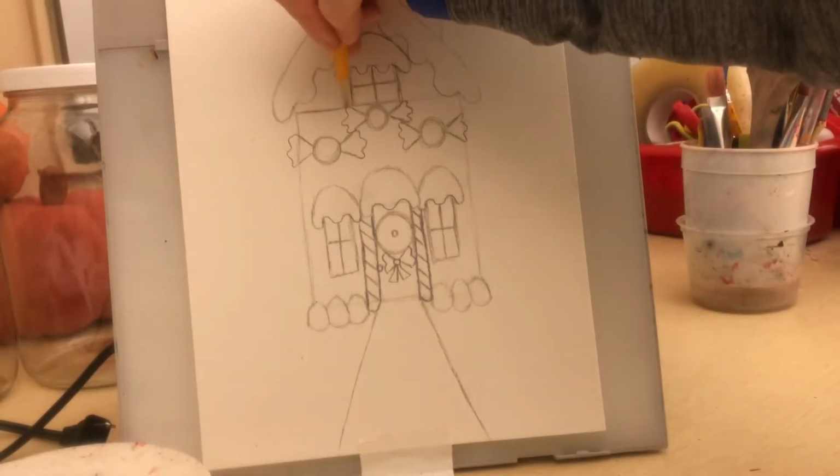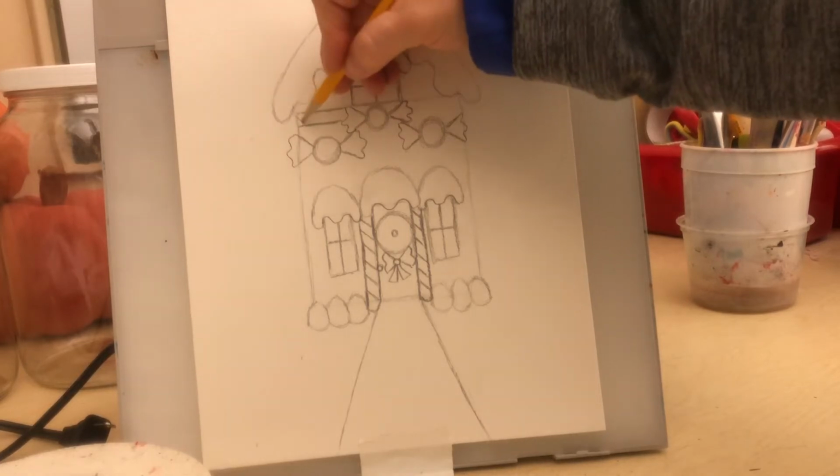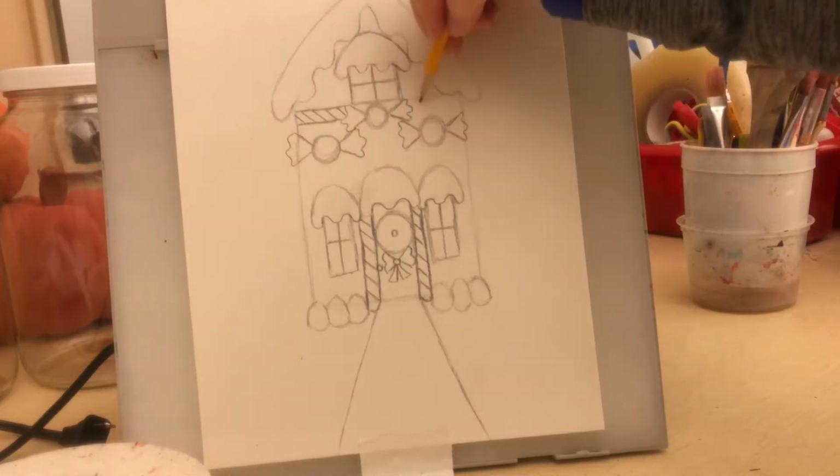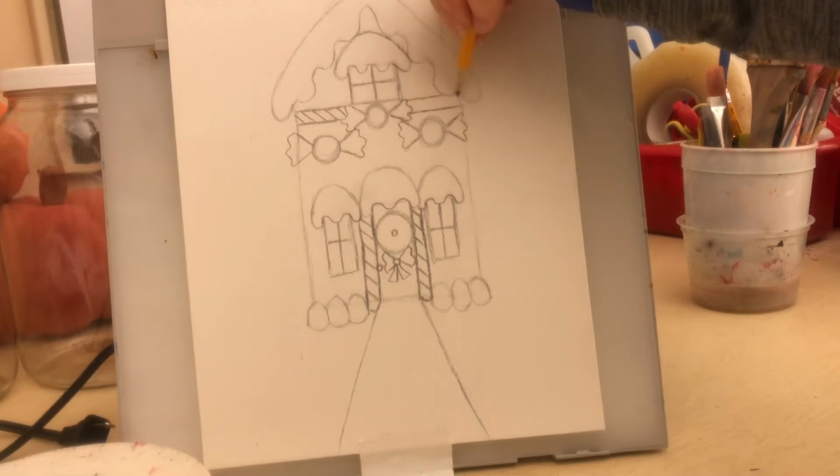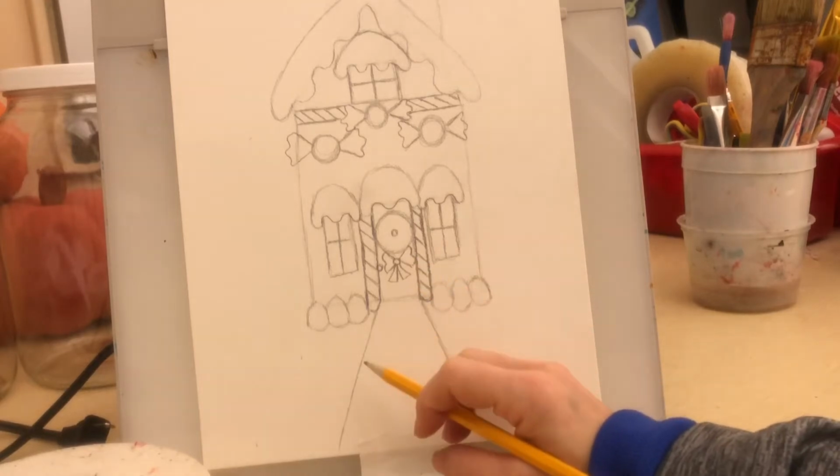Okay, at the top here at this line we're going to make a peppermint as well, so you're just doubling up the horizontal line and then making those diagonal lines there.